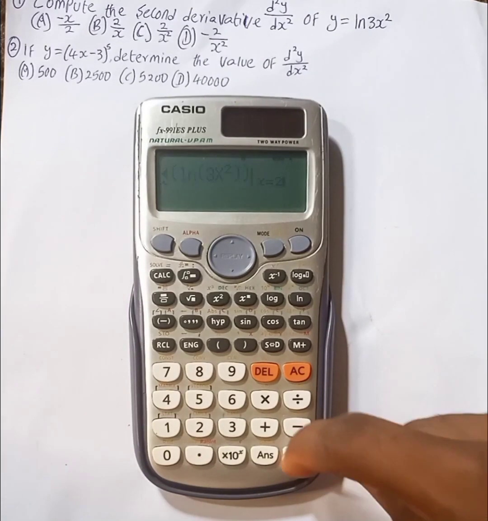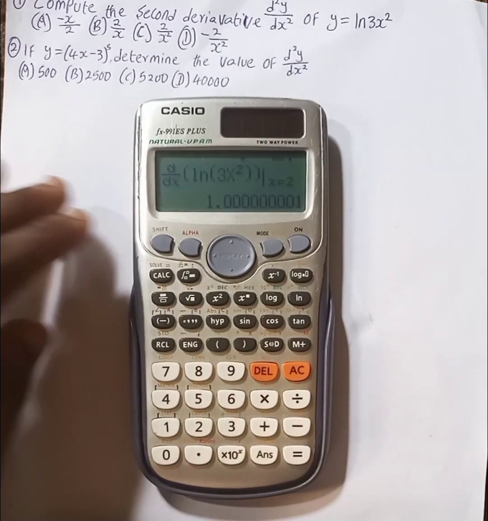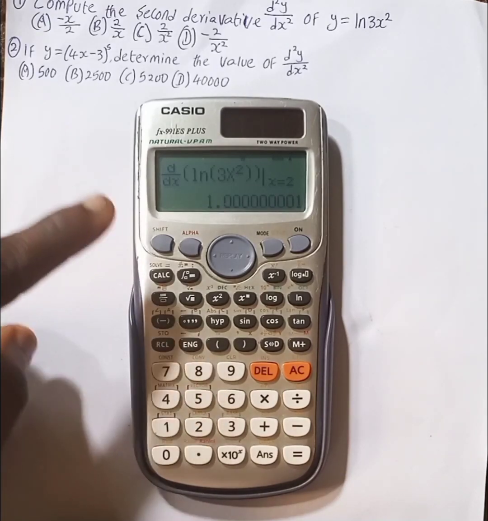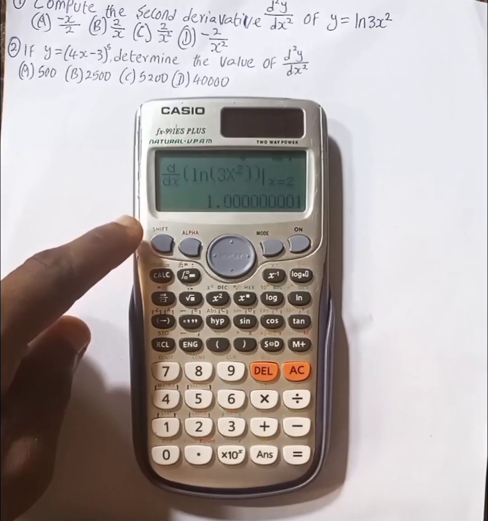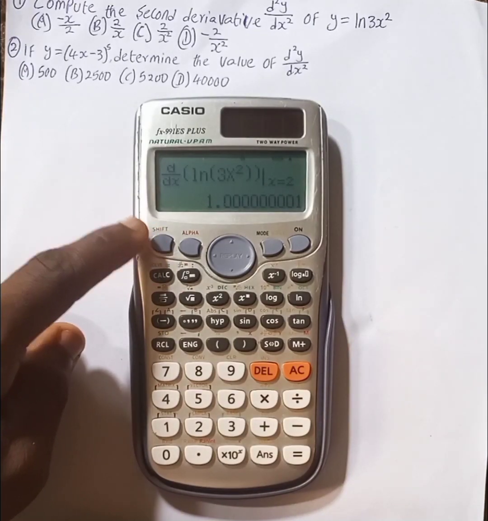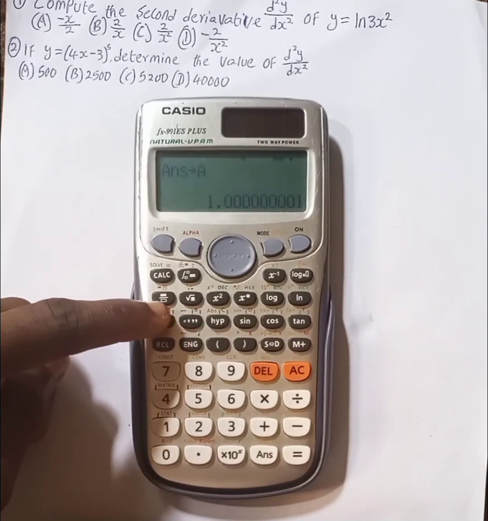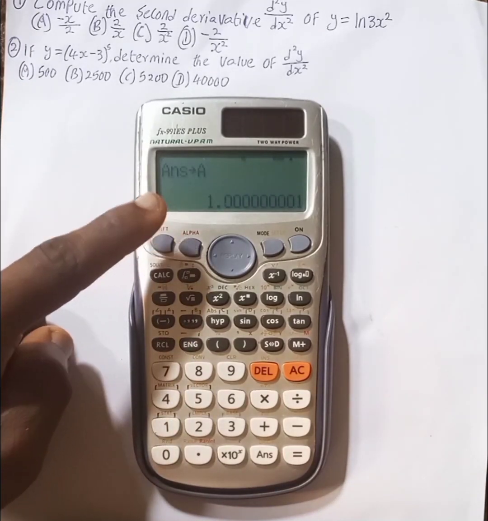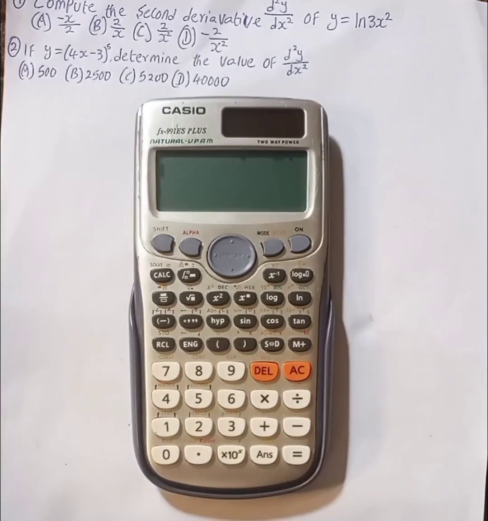Then we'll press our equal to sign. They give us our answer. But this is not the final answer. This is just the first derivative of this ln 3x squared. So now we have to save this first answer as A. We do shift store A. Now answer saving as A. You say yes. You saved it.